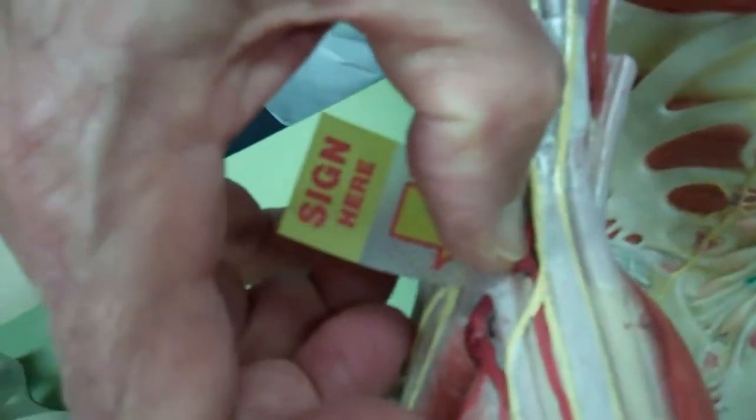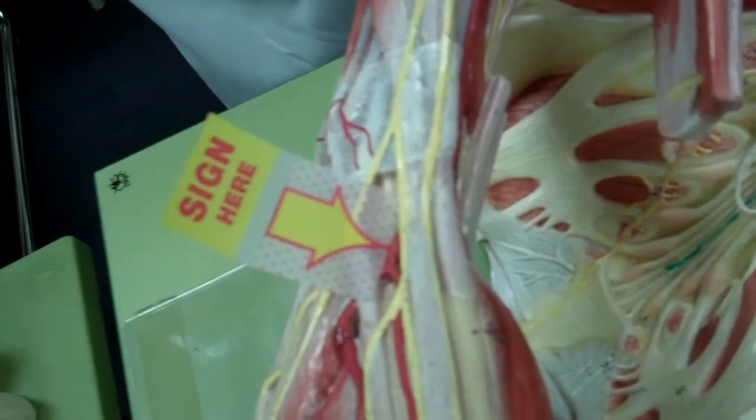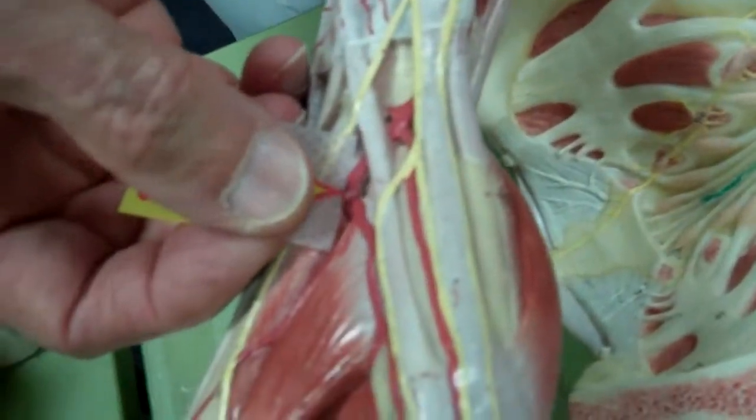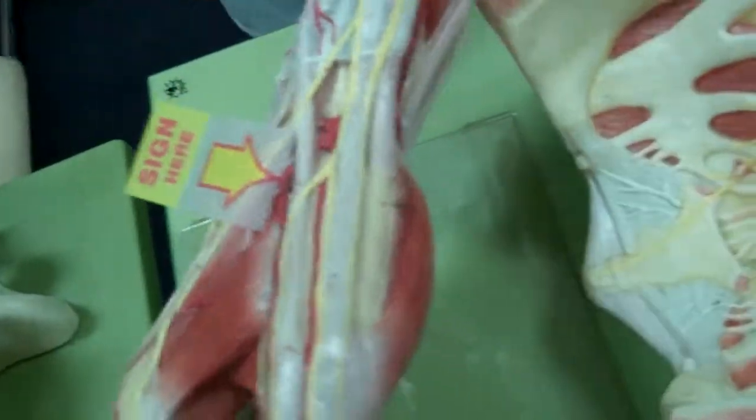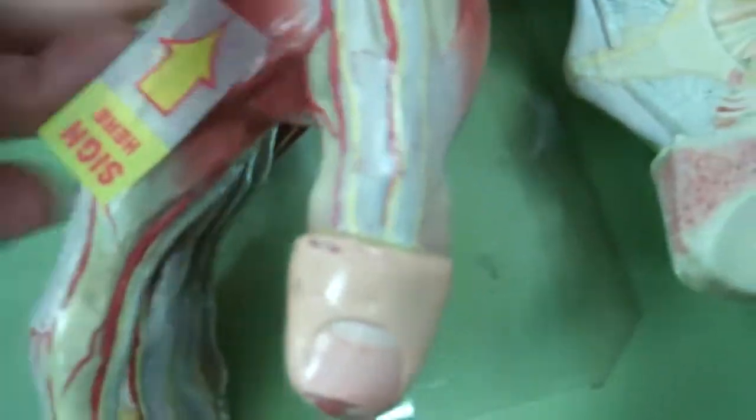What do you call it there if I tag it? Radial artery in the anatomical snuff box. Right here, just radial artery. And it's going to dive through the first dorsal interosseous. This dorsal interosseous could be tagged.